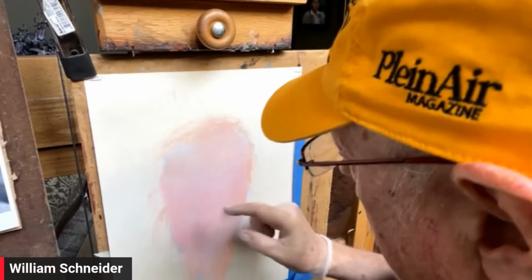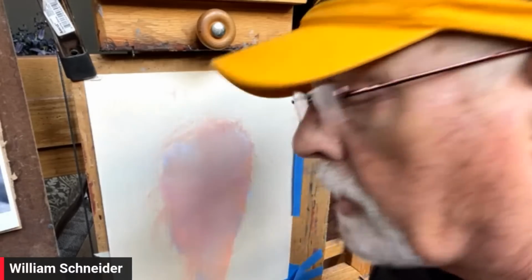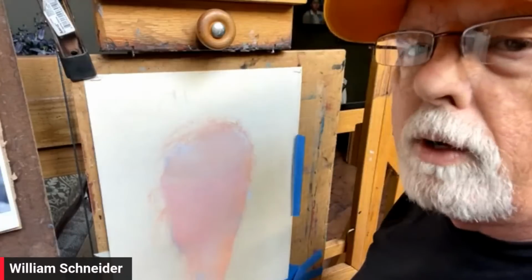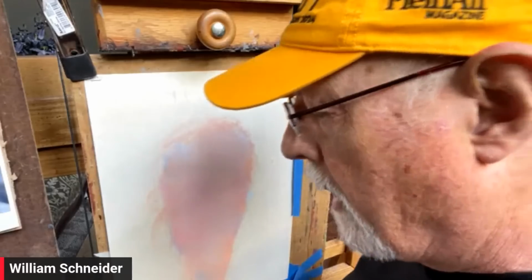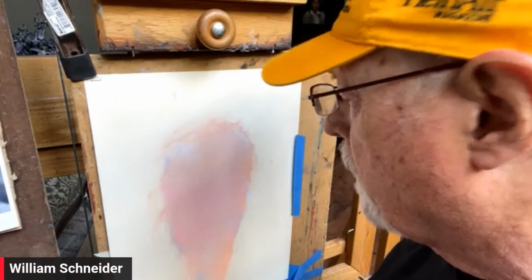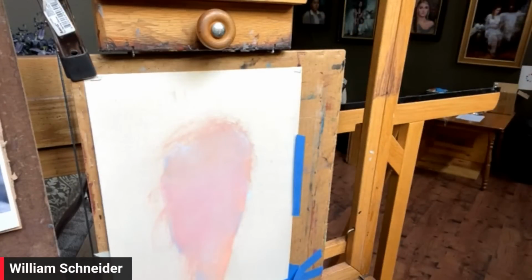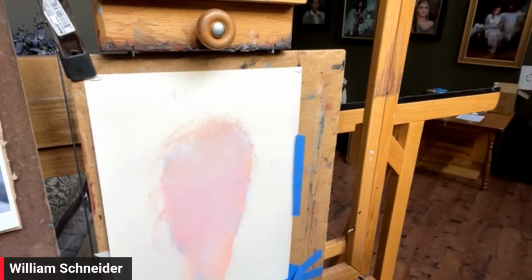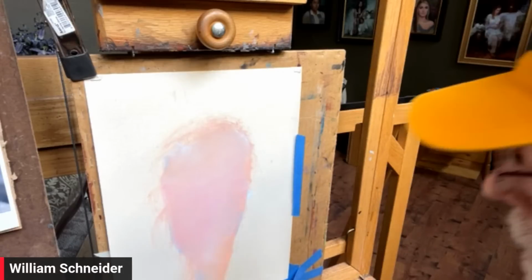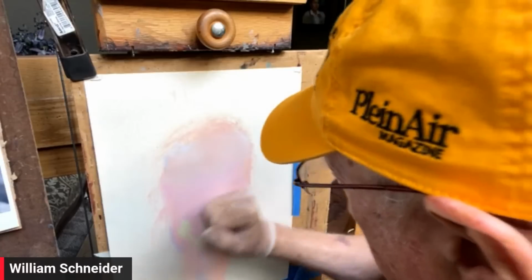But once I have that, then when I start to put in the dark shapes, it's immediately going to convey 3-dimensionality. It's immediately going to start looking like a face. And so that's almost all what I would do. There's a little bit of greenish tone near the bottom.